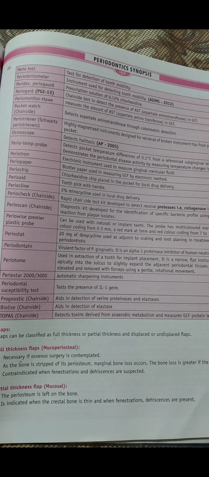Now there is Perio Monitor. This Perio Monitor measures the amount of AST in the GCF, but it's not a chair side test. If you just do a test by sitting next to a patient, a very quick, rapid test, it's Periogard. But if you want to do a test, but not a chair side test, just to find out AST in the GCF, use Perio Monitor.